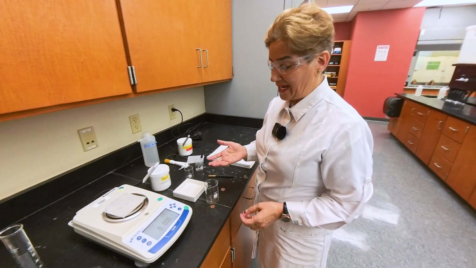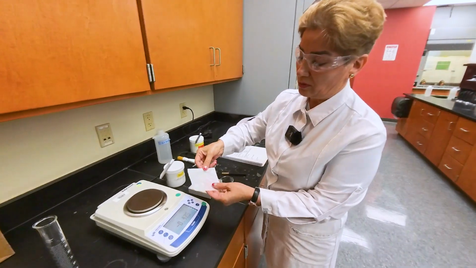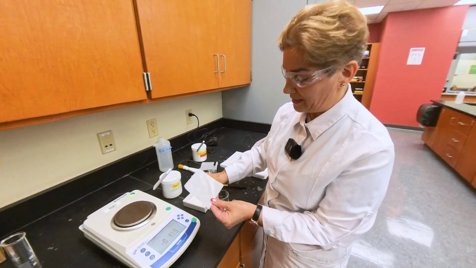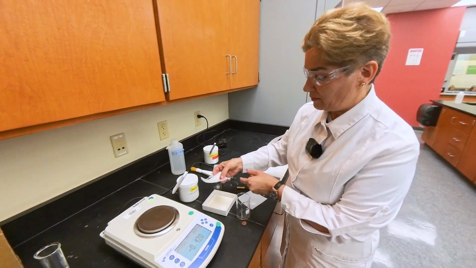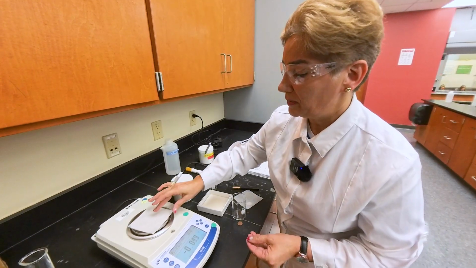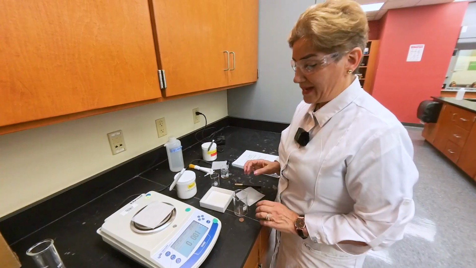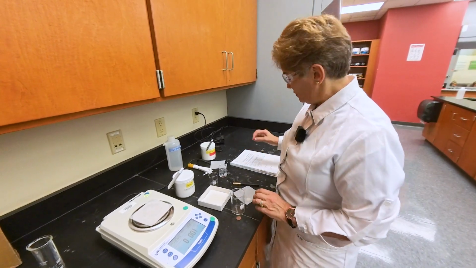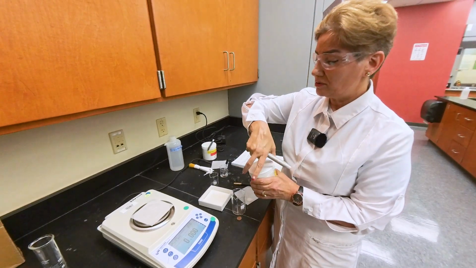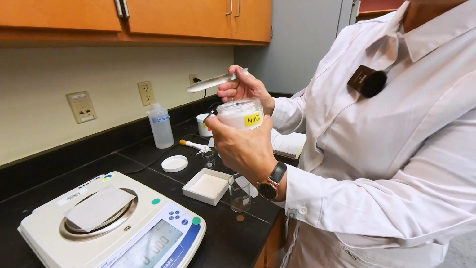2.750 gram exactly. I do need the weighing boat or weighing paper. This is like a shiny paper that doesn't react with my chemical when I'm doing the measurement. Always use a clean one for a new compound that you are using. And you place the weighing paper on the scale. You do not need the mass of the weighing paper in this case, because you just want to measure 2.750 gram.